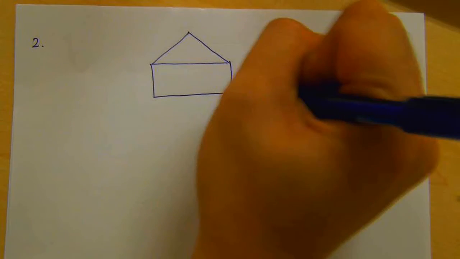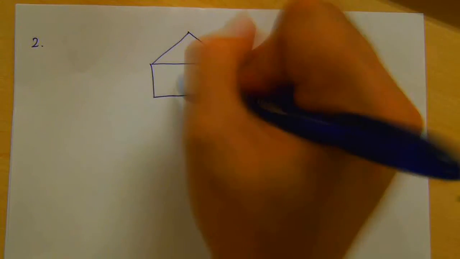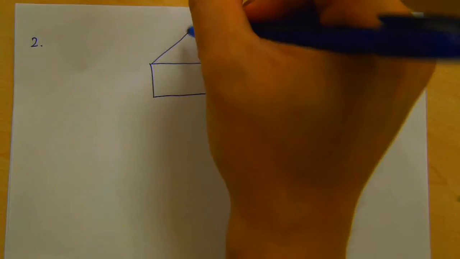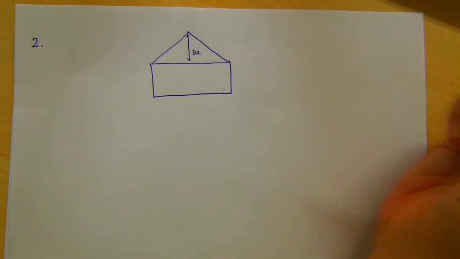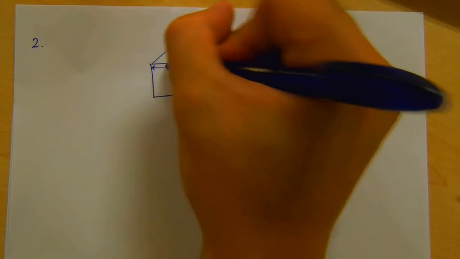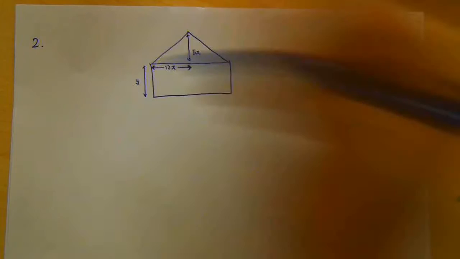So basically it consists of a cone and a cylinder. Height of the cone is given to be 5x, radius 12x, and the height of the cylinder is y.